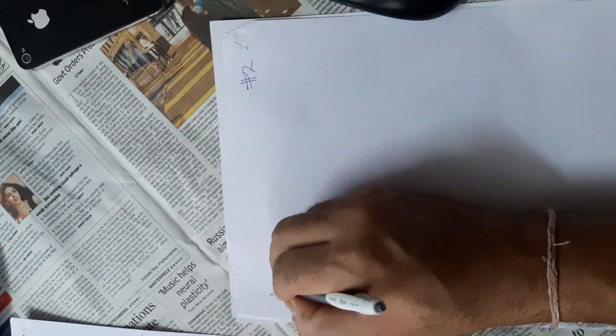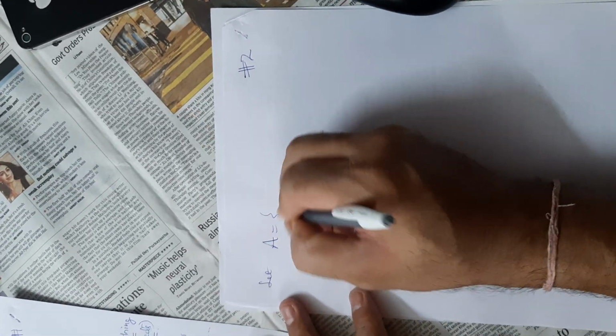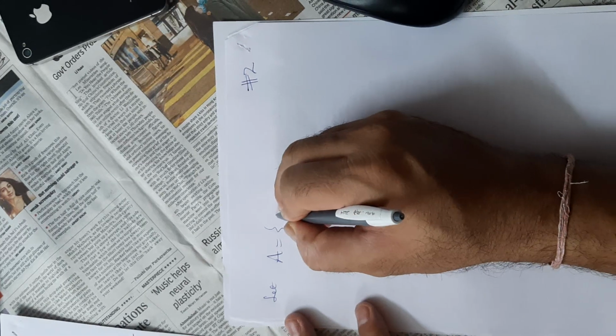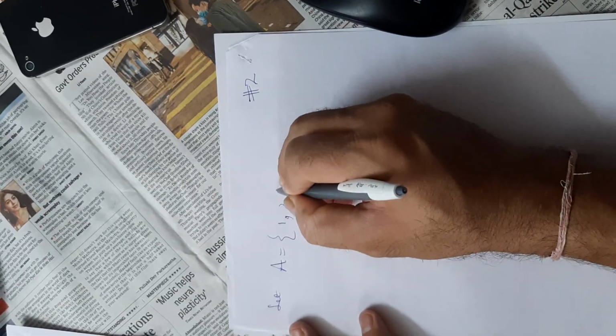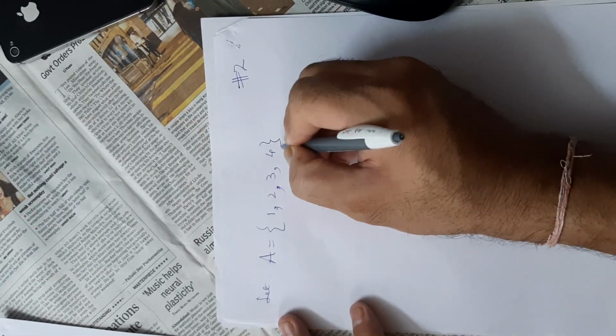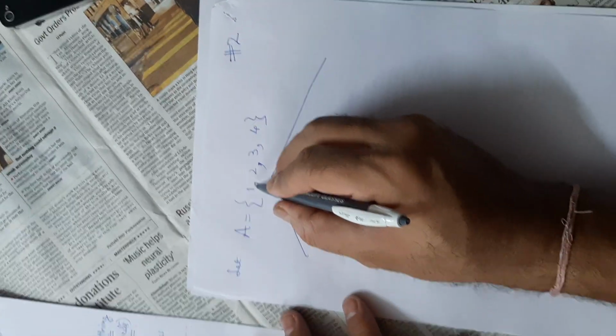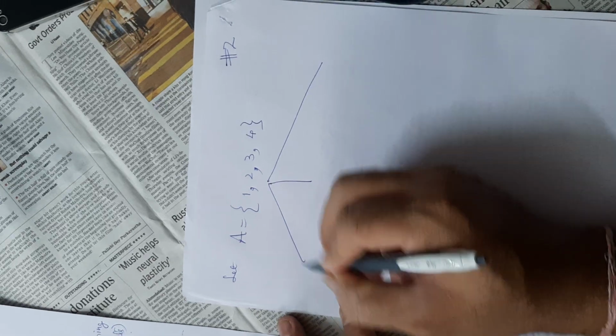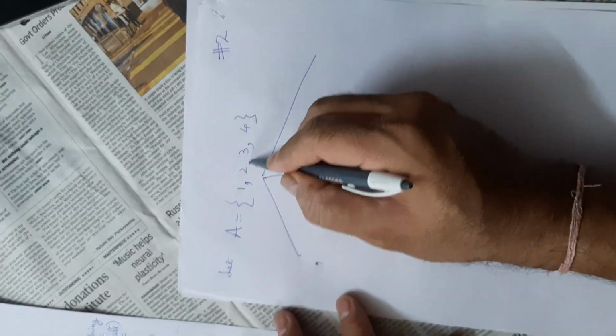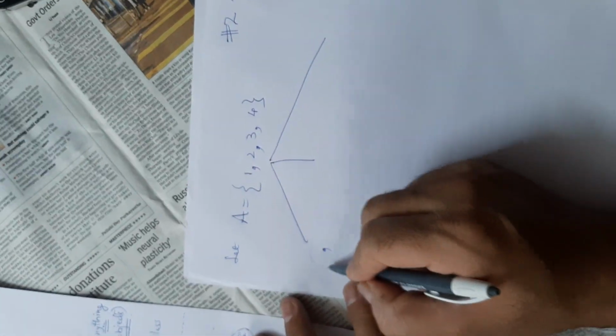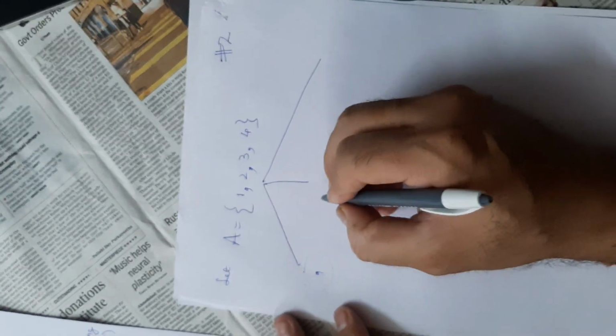Let's take set A equals, usually sets we denote by big letters. Set A equals, for example, I have these 4 members, 1, 2, 3, 4. Now we note 3 things about the set. Number 1, members should be separated by comma. One member, then comma. Second member, then comma. Third member, then comma. Members should be separated by comma.